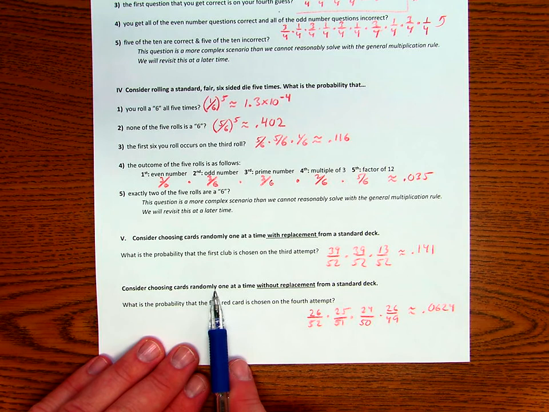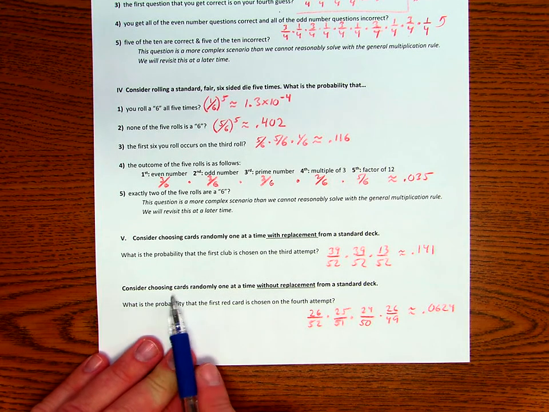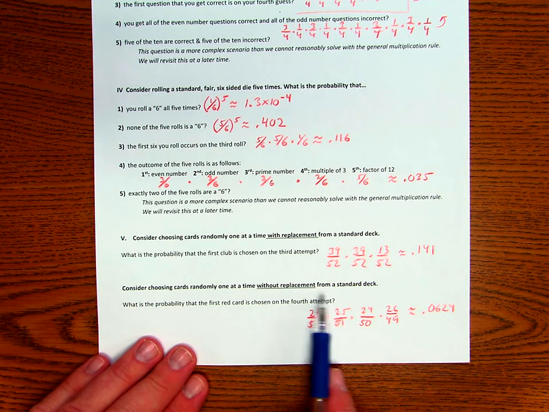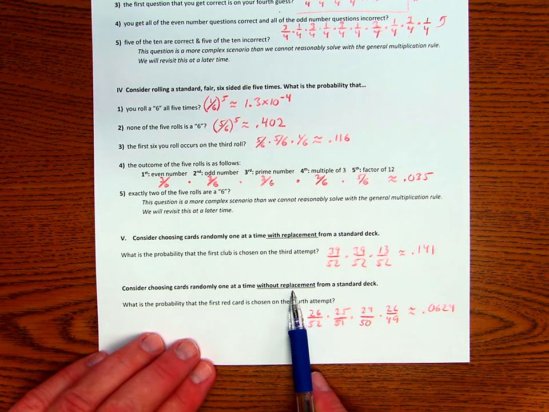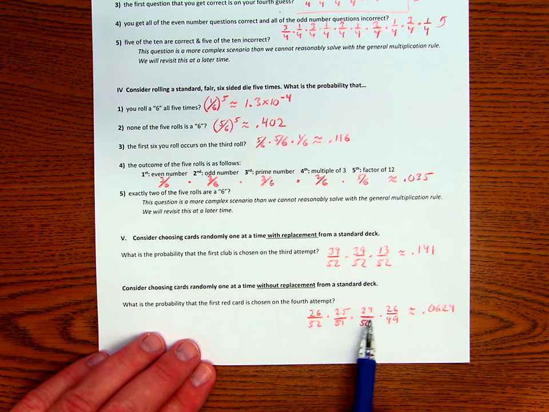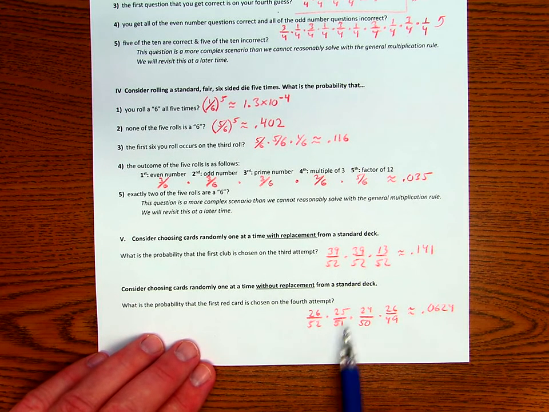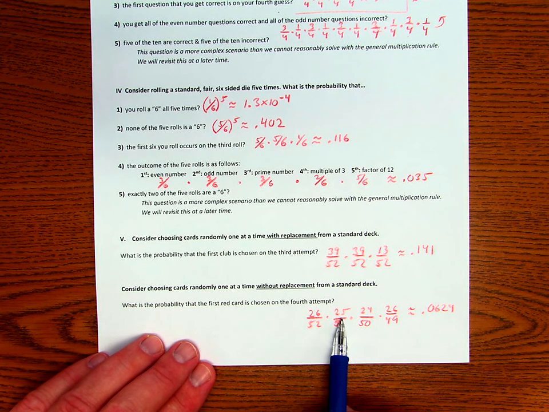All right, similar scenario, except now it's without replacement. Consider choosing cards randomly, one at a time, without replacement from a standard deck. What is the probability the first red card is chosen on the fourth attempt? So if we're choosing without replacement, these are dependent events. That means what happens in the first pick affects the second one, which affects the third, which affects the fourth, etc. So now the bottoms of the fractions are going to be 52, 51, 50, 49, because the cards aren't going back after we pick them. So not a red card, not a red card, not a red card, red card.